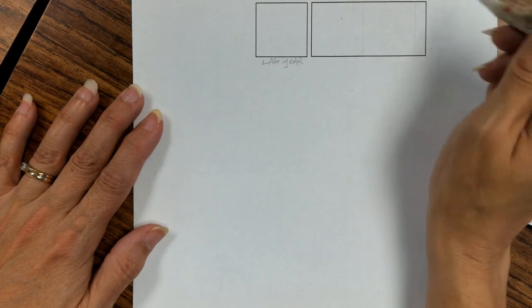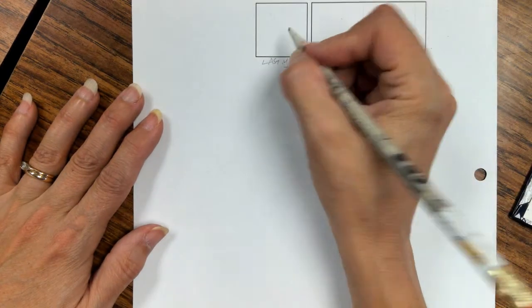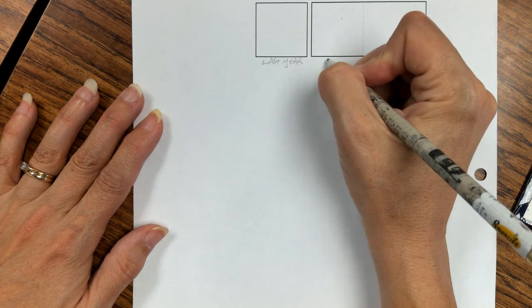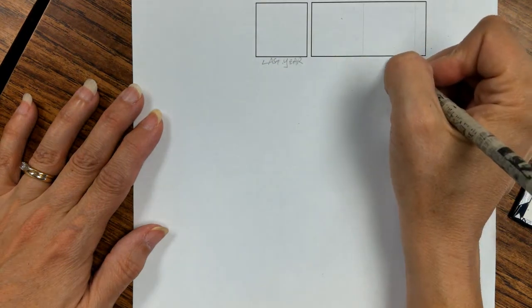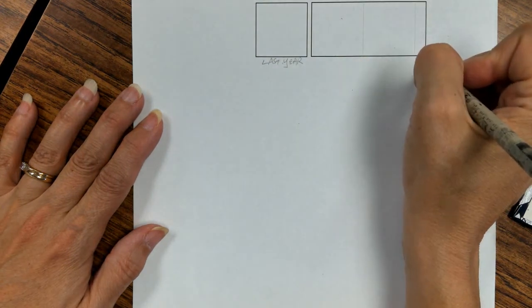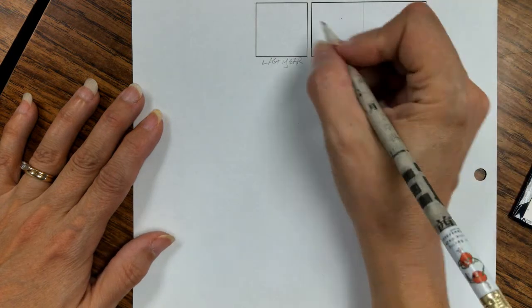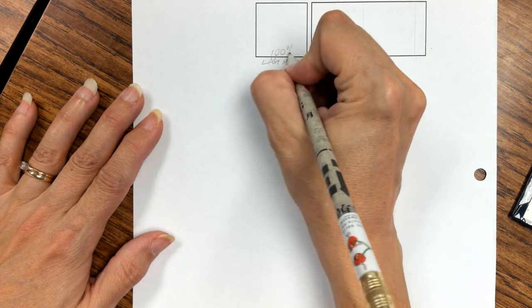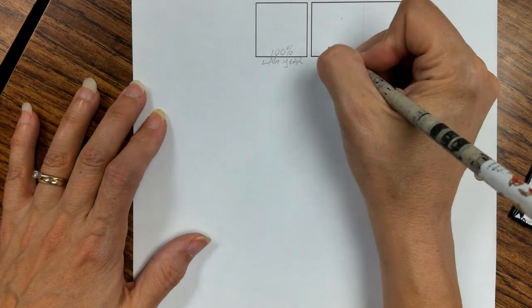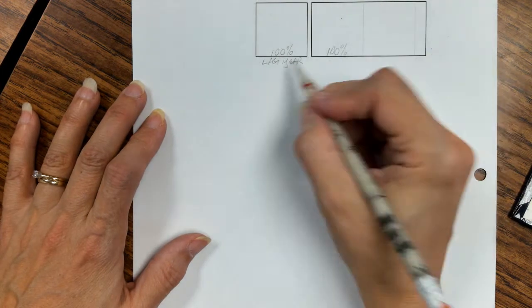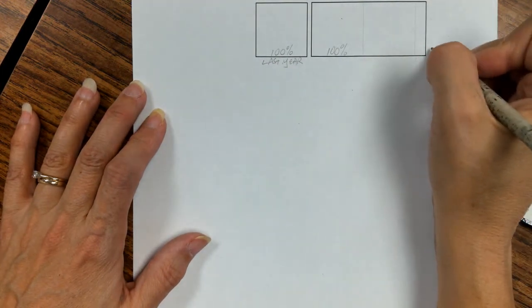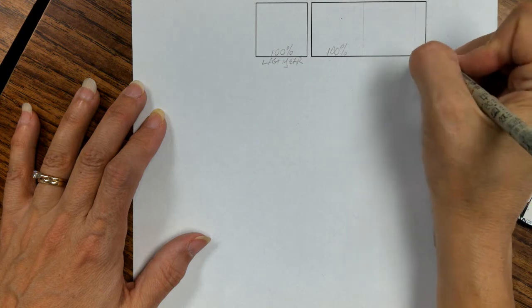Okay, so what's actually happening is we have last year plus another last year plus a little more. So what we're going to be doing is, well, again, this is 100%. Here's 100%, because it's the same amount. And then here's 120 additional, this plus the sliver.